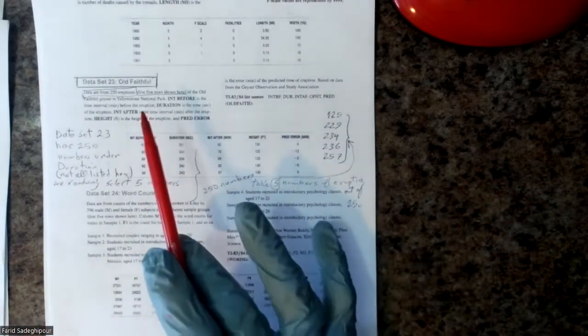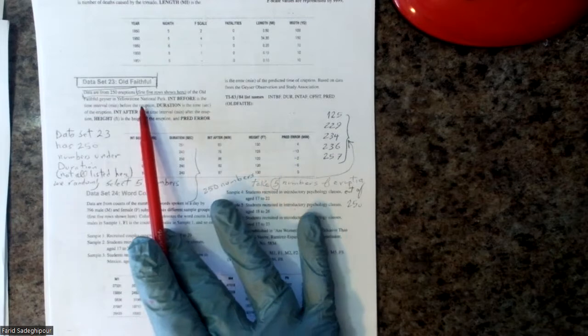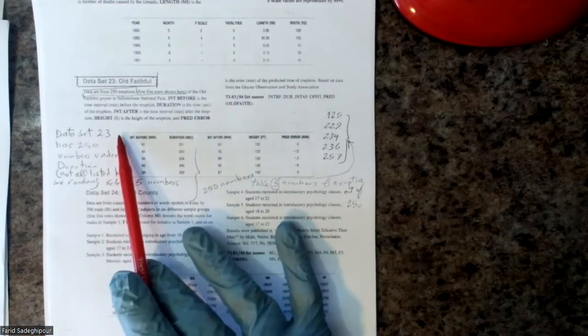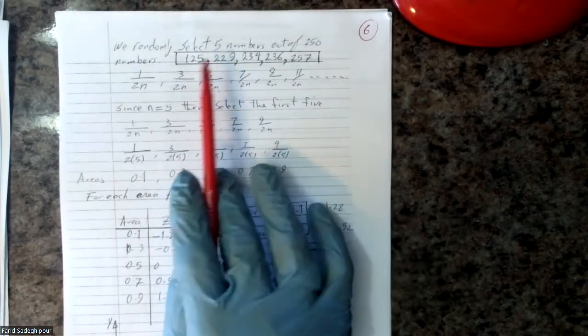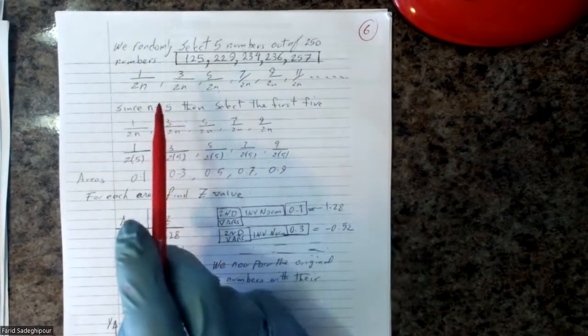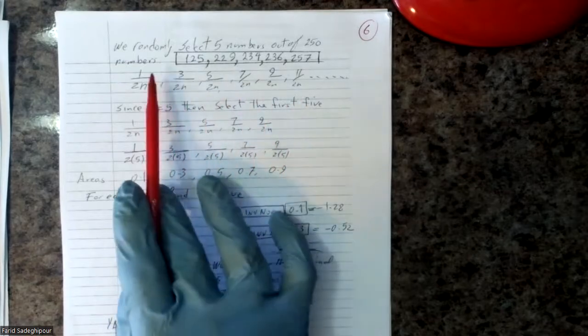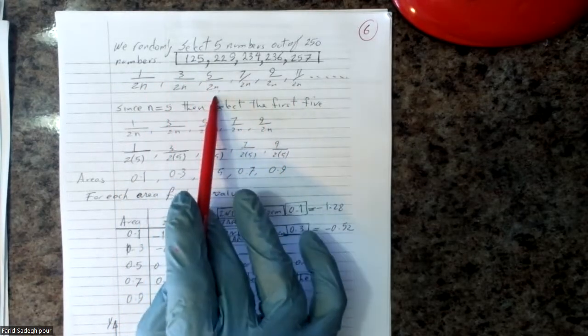Like what we do here, at the end of the book, we have data set 23. Data set 23 has 250 numbers. Out of these 250 numbers, all we do is randomly select 5 numbers, and we do our study only on 5 numbers versus 250 numbers. Then we use this formula: 1 over 2n, 3 over 2n, 5 over 2n.